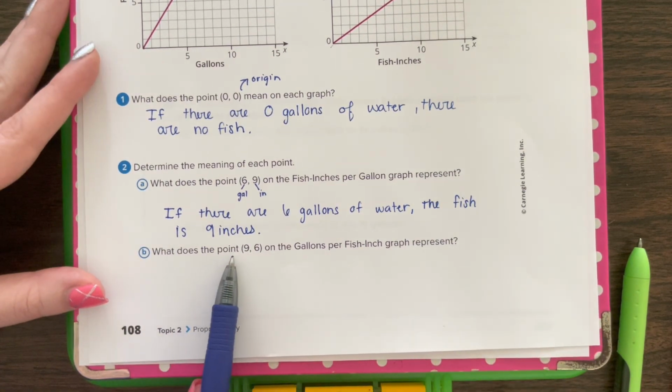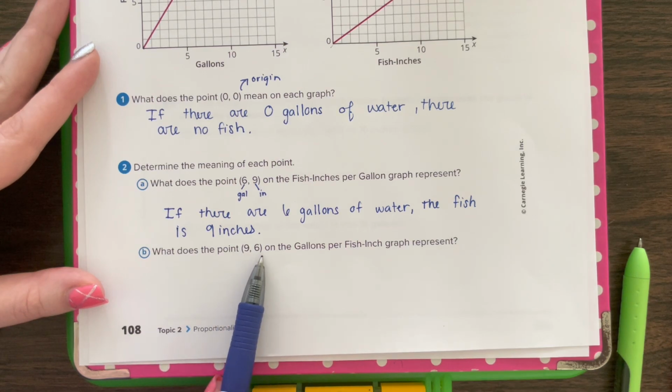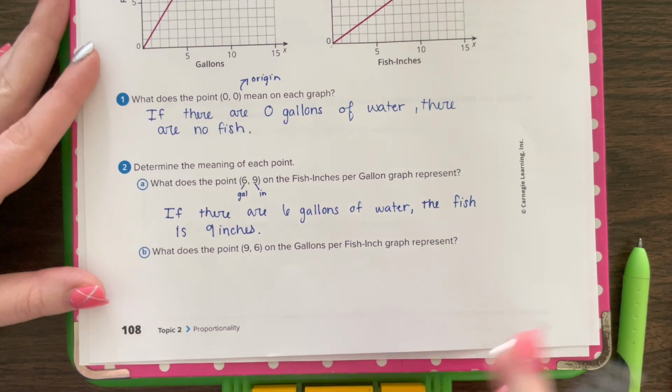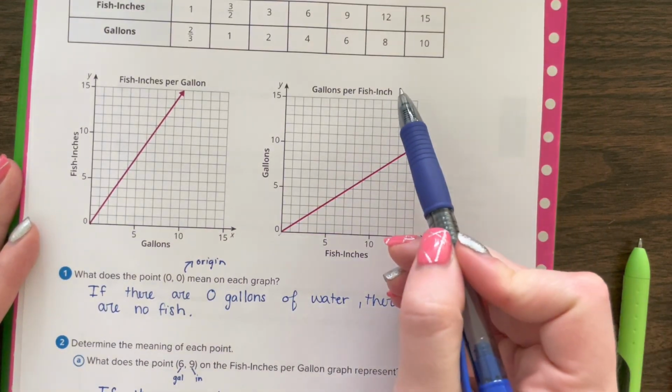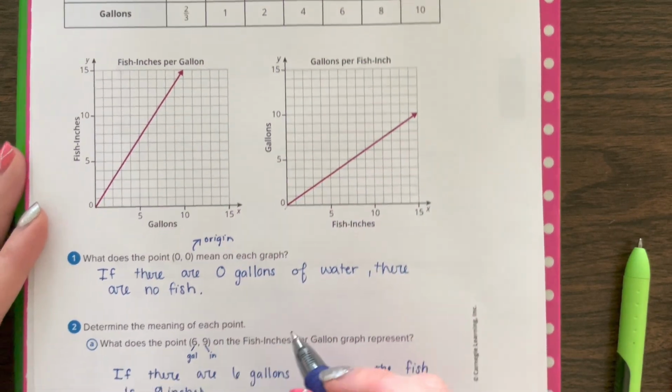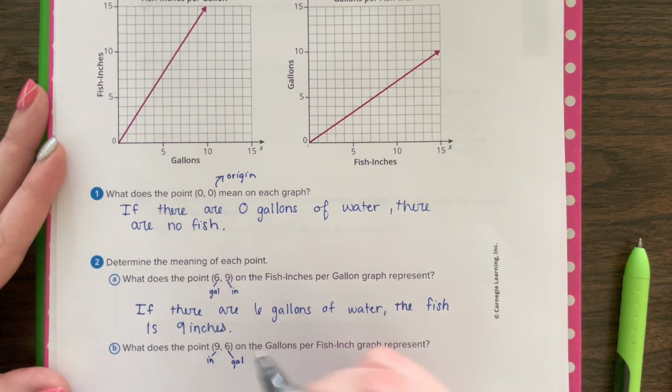Well, now let's take a look. What does 9, 6 on the gallons per fish inch graph represent? So now we're looking at this second one here. So the x value was talking about the fish in inches, so that was the 9. And then the 6 was the y value, which is talking about the gallons.